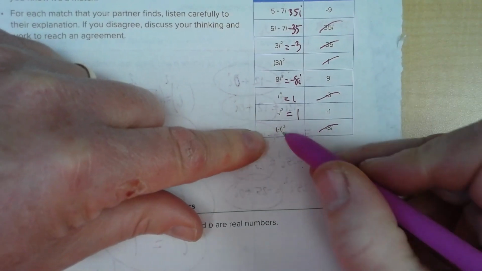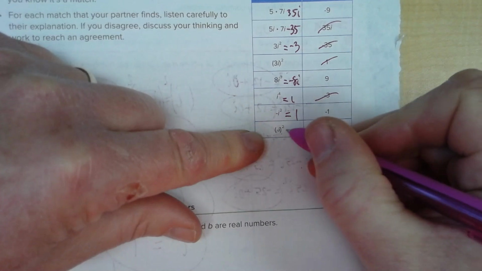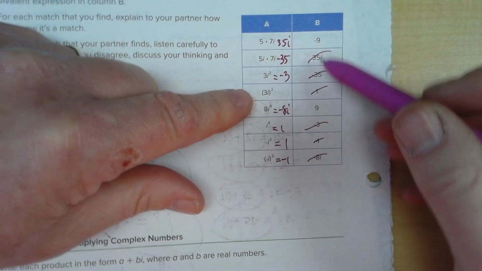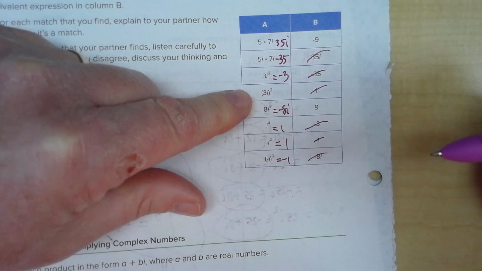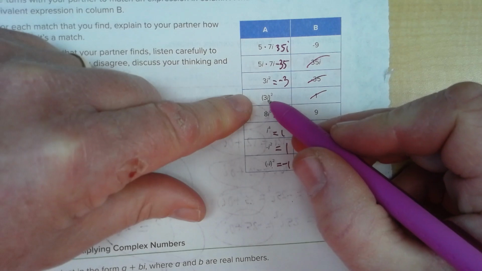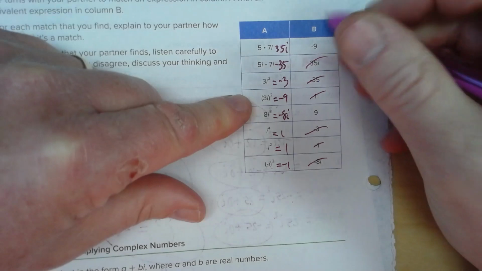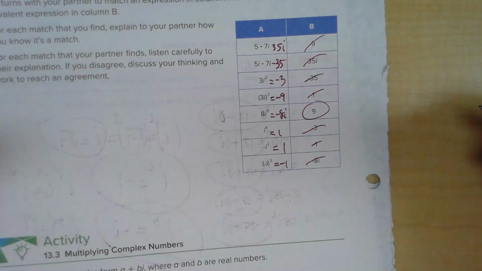Yeah, because it's going to be i squared, which is negative 1, because the negative gets squared. And then this one here, you're going to use one of them, but you're not going to use the other one. So that's kind of the deal with this. This would be 9i squared. i squared is negative 1, so this would be negative 9, not positive 9. So that one didn't get used. So that's the matching part of this.